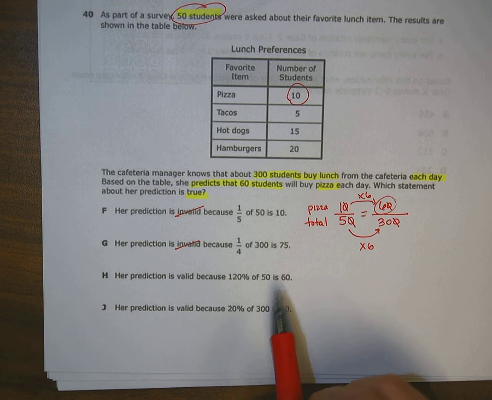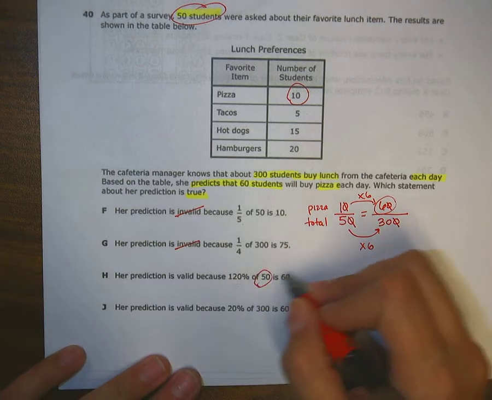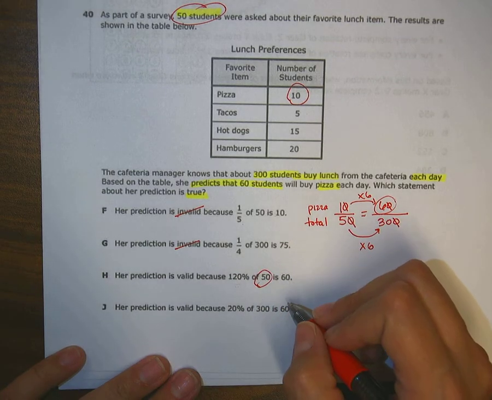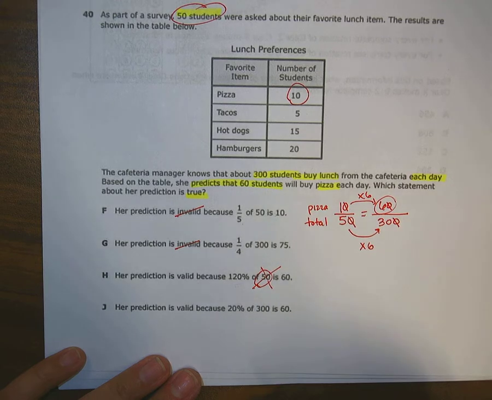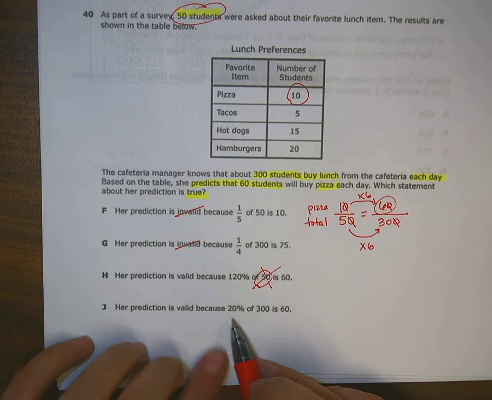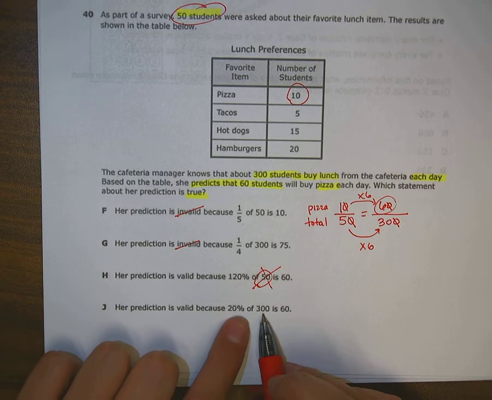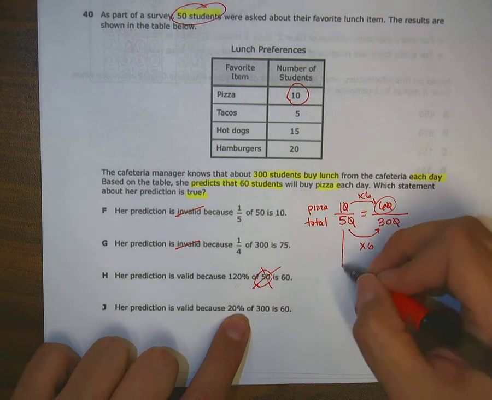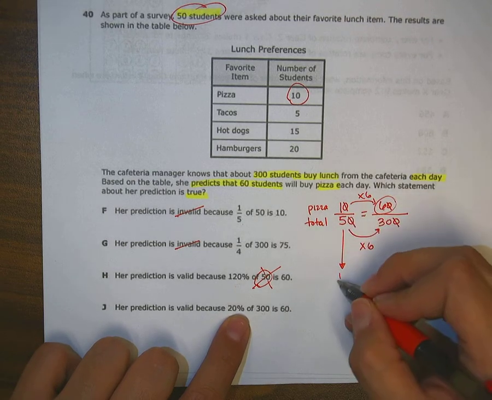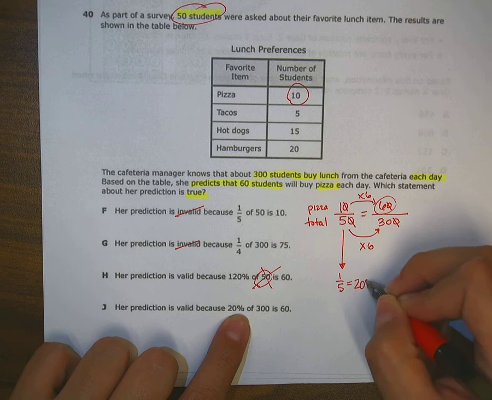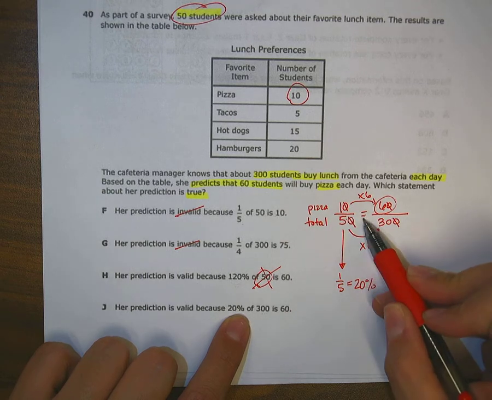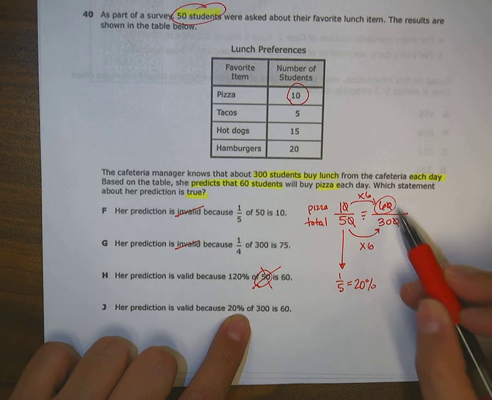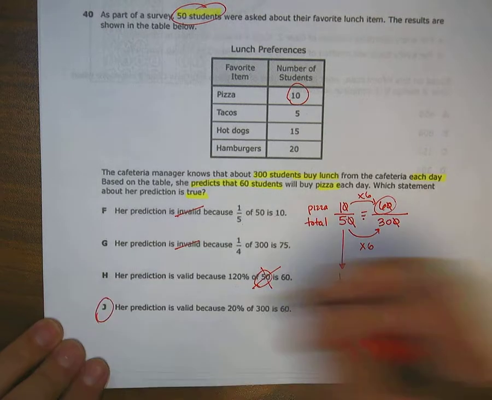No. That is not the total number of students, so that's not right. This is just the number of students that were asked. And then it says her prediction is valid because 20% of 300 is 60. 20%, oh yeah, okay, so look, 1/5 is the same as 20%. And yes, 20% of 300 is 60.